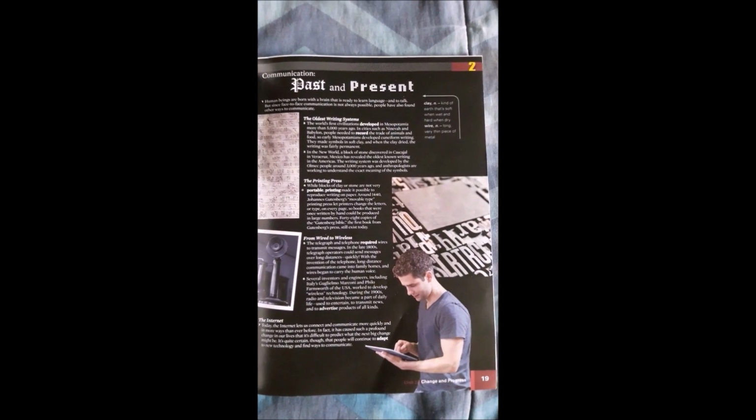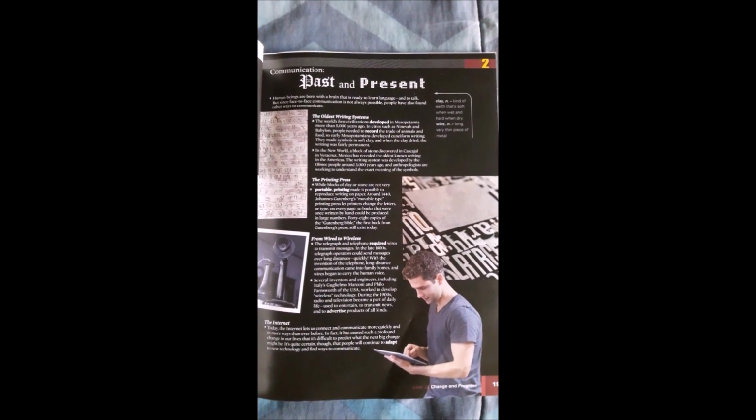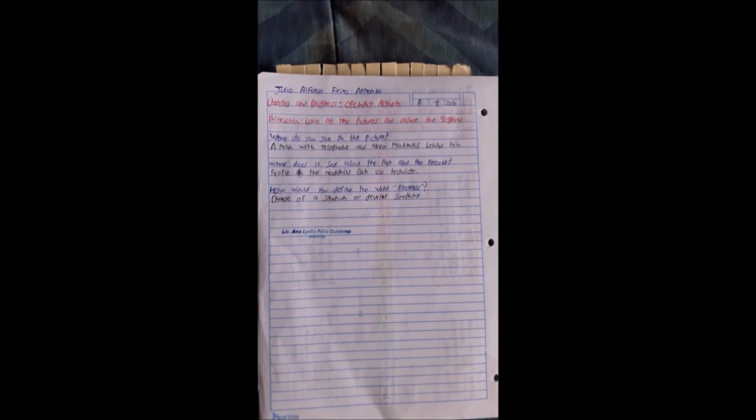We read the text in the page 19, communication past and present. And with that, we made a timeline. This is the open activity of the Unit 2 in the page 16. Here we answer 3 questions.